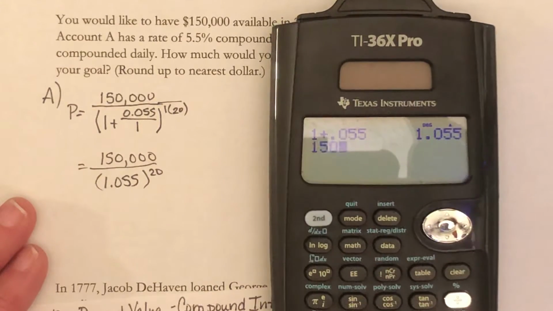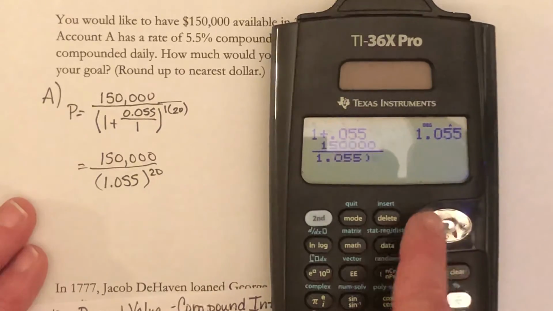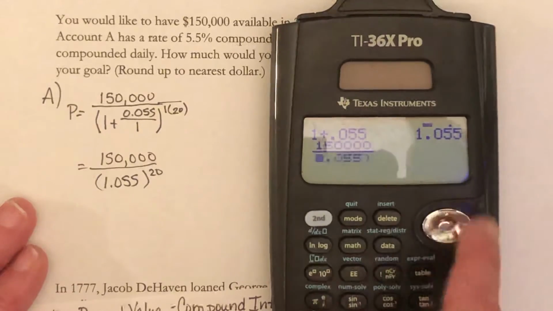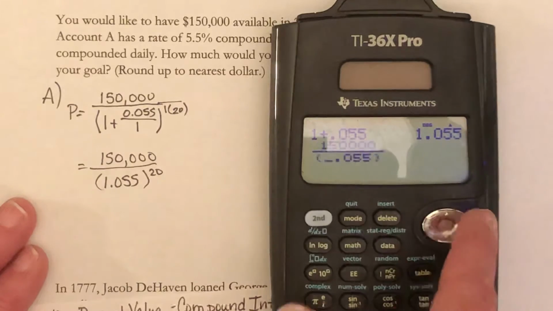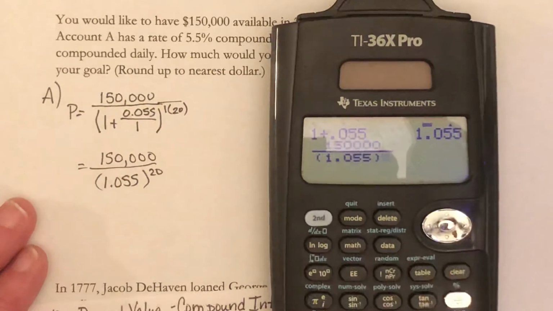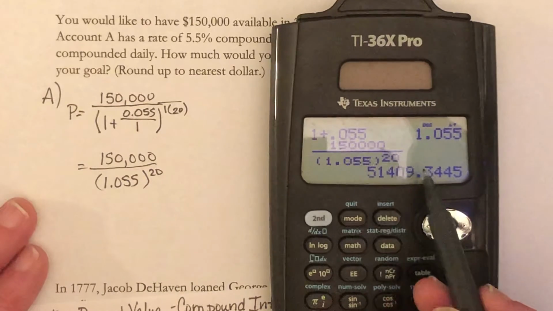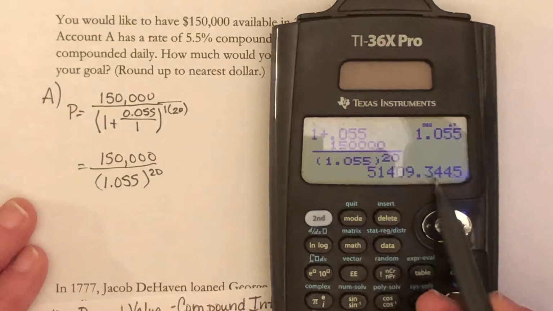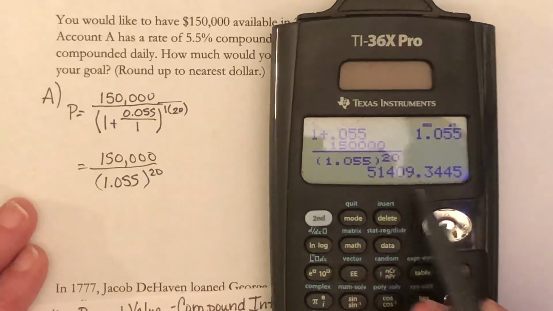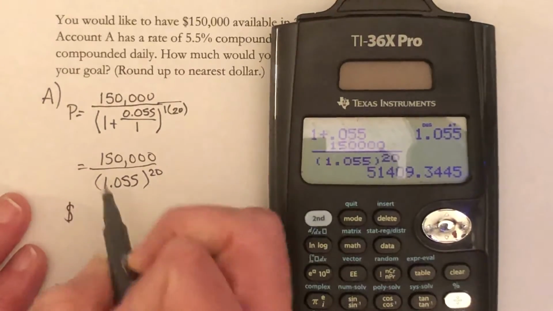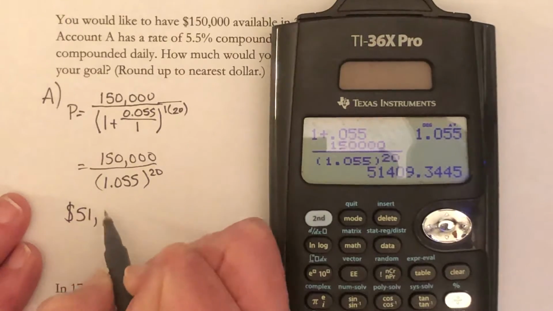So 150,000 over 1.055. I should put that in parentheses. And then raise that to the 20th power. And we get more than $51,000. We're supposed to round up to the nearest dollar. So that 9, that's going to become a 10. The answer here is $51,410.